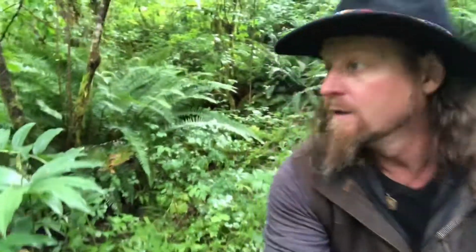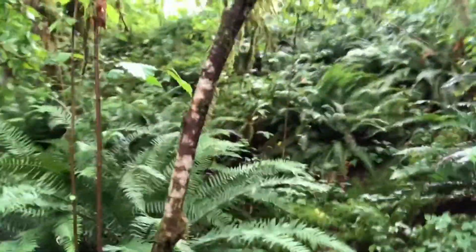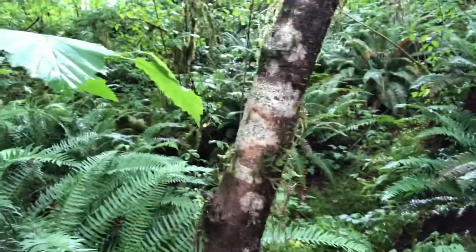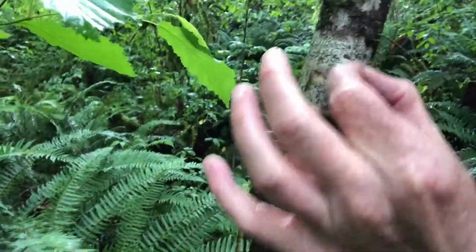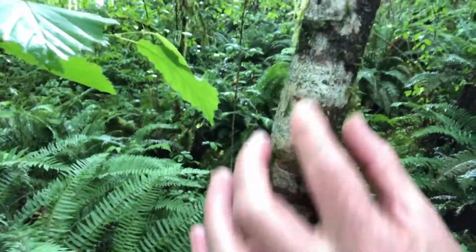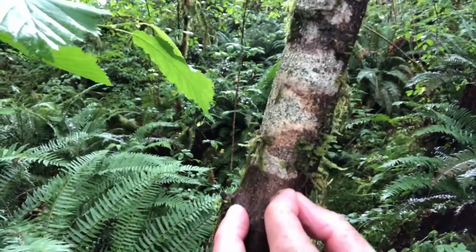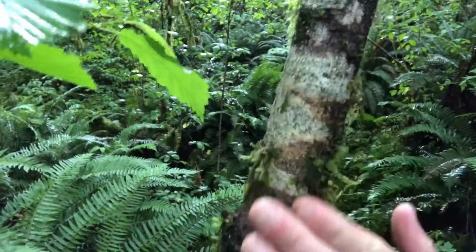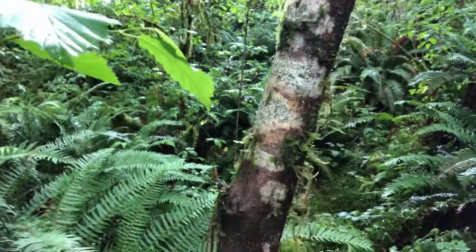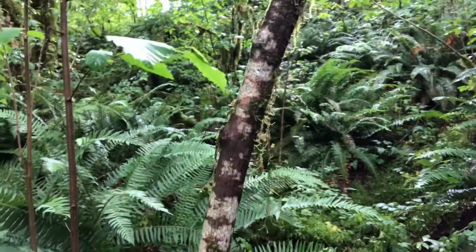So let's take a closer look here. If we see over here, there's a tree, and this is actually a hazel tree. If we were to peel this off right here, we would see a bright form of green just beneath the surface of this bark. There's this protective layer of bark, and so that means it is a woody tree.